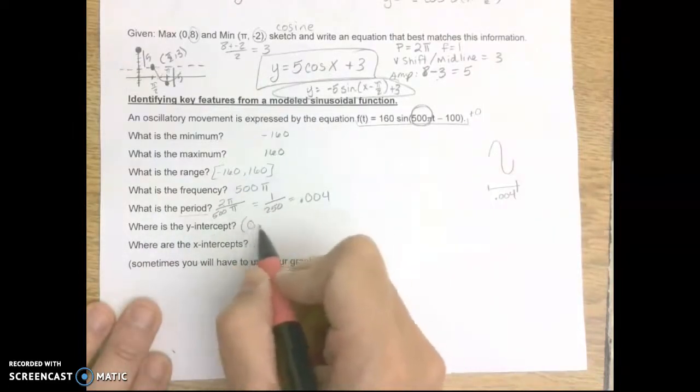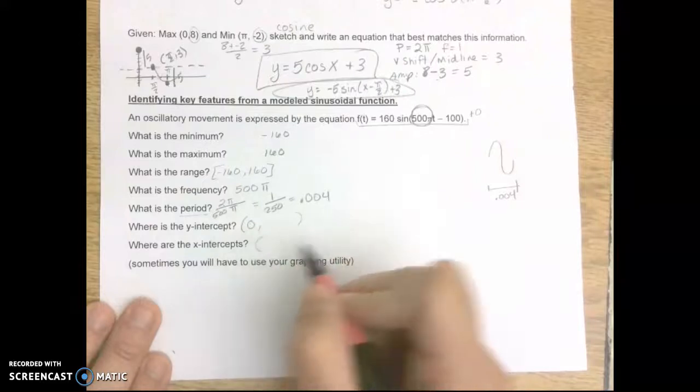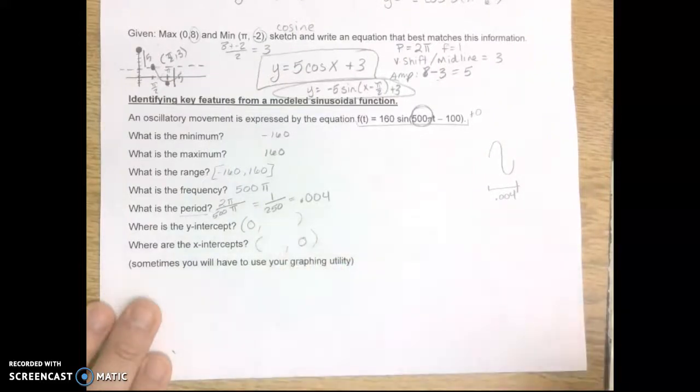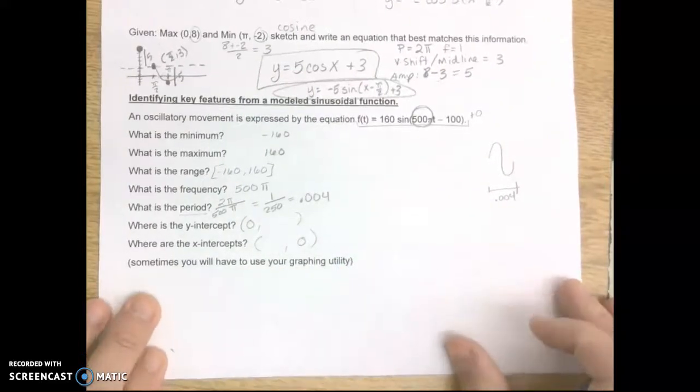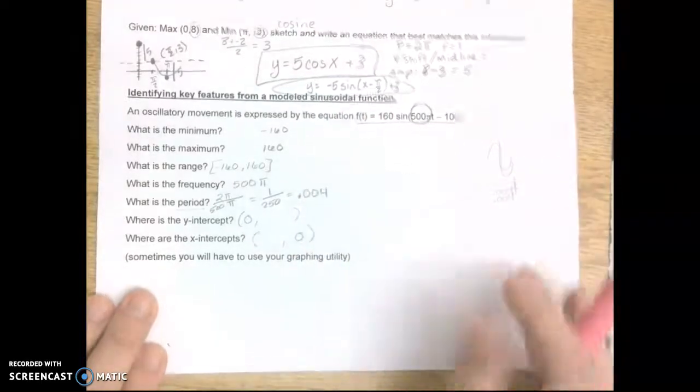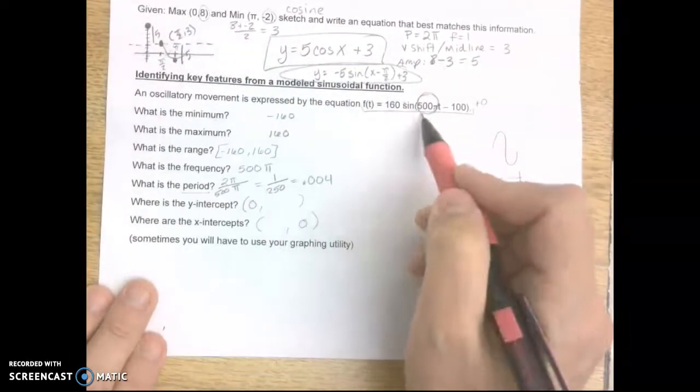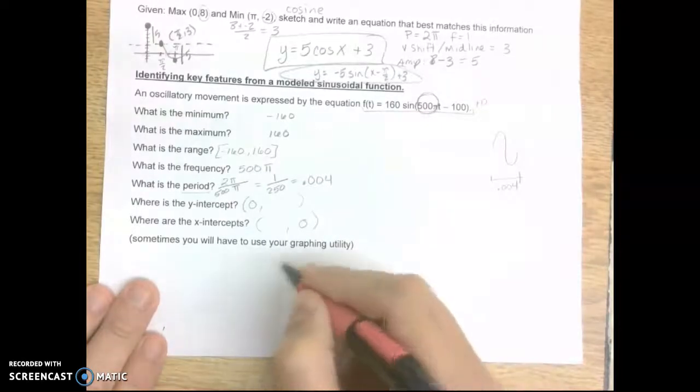Y-intercepts, that's when x is 0, and the x-intercept is when the y is 0 on the x-axis. Okay, so this is some information. Now, when I go to my calculator, I can create a window.